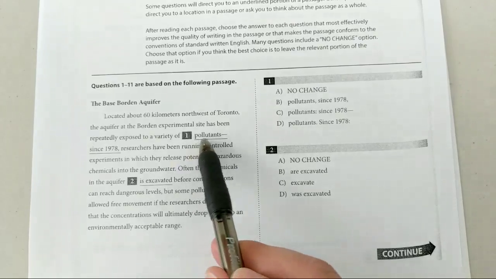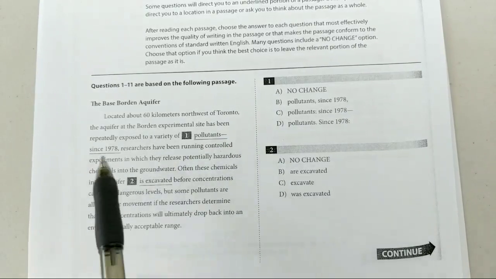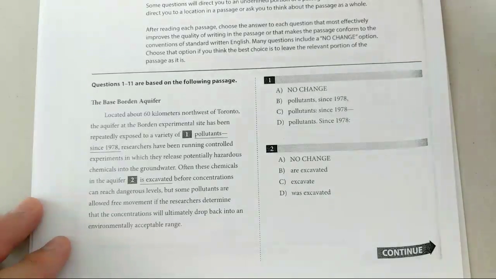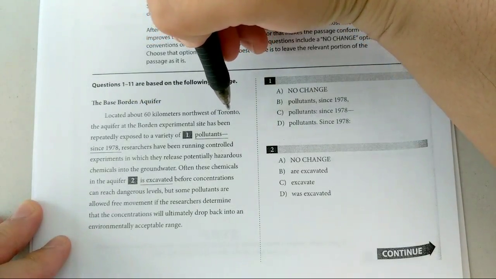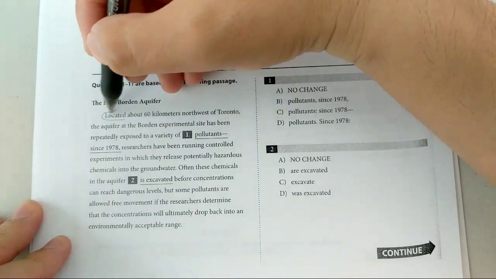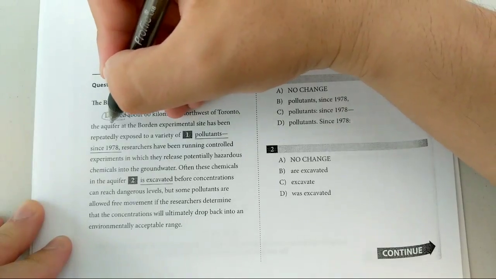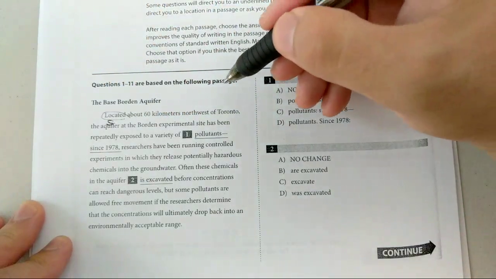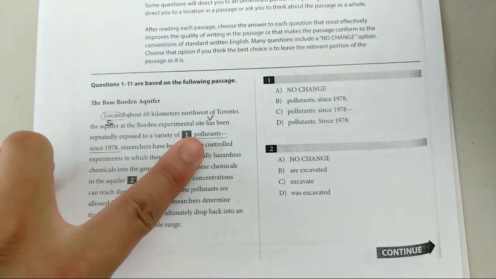Here you see pollutants, a dash, and another sentence, right? So first, let's just look for the subject and verb. If we look here, located about 60 kilometers northwest of Toronto, this starts with a participle phrase. So you know that this is a modifier. What is it modifying? The subject, aquifer, right? And what is the aquifer doing? It has been repeatedly exposed to a variety of pollutants.